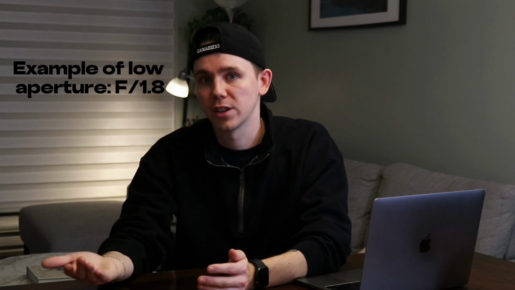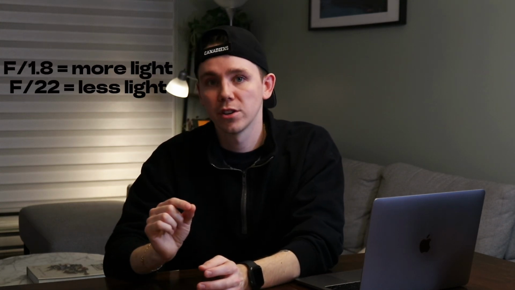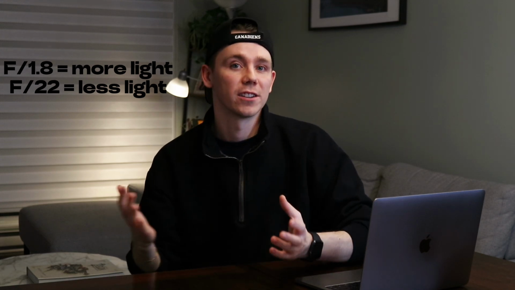And aperture is measured in f-stops. So a low aperture would be an aperture of f1.8, for example, and a higher aperture would be f22. When it comes to aperture, it's a little weird because the lower the number, so the lower your aperture, f1.8, will actually allow more light into the camera. Aperture is really important because it also affects the depth of field of your photos. For example, if you use an f1.8, the background is going to be very blurred. If you use f8, the background is going to be somewhat blurred, and if you use f22, the background is going to be almost completely in focus.